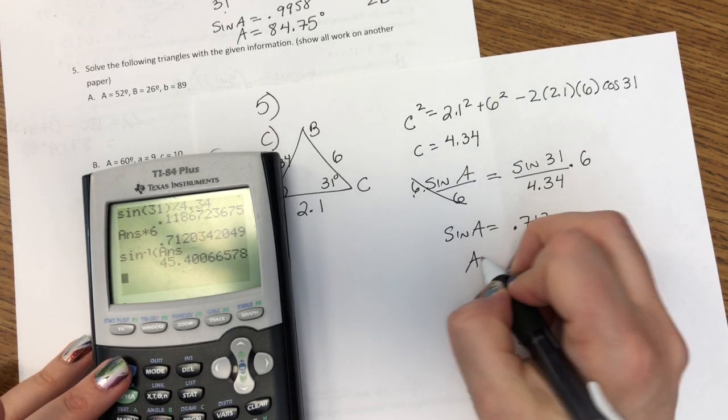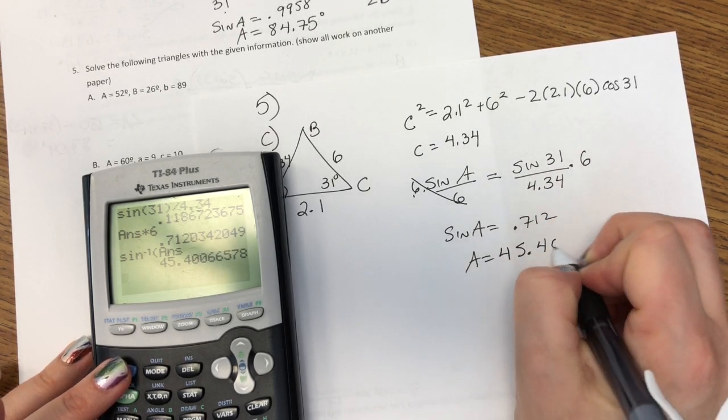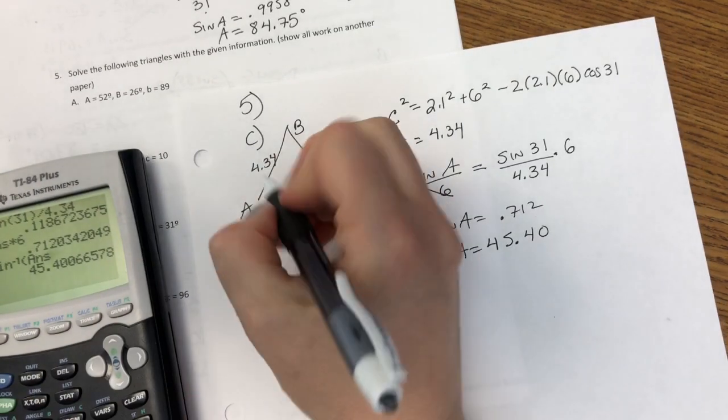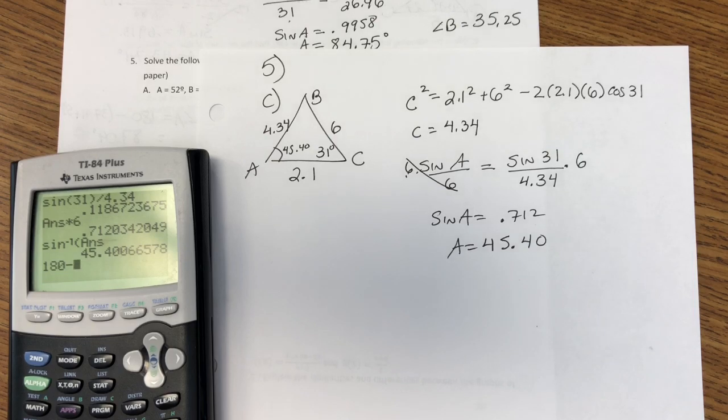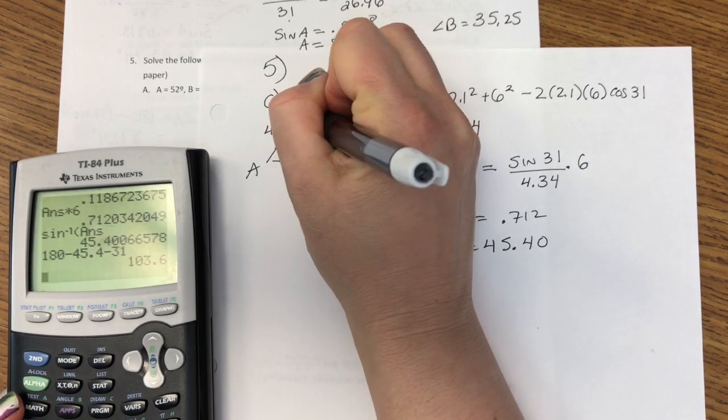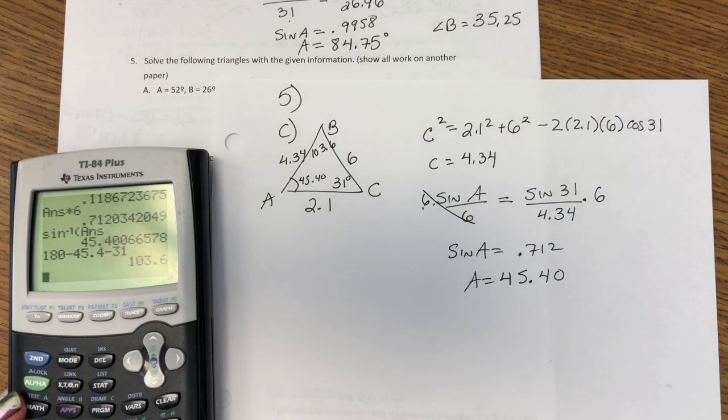Inverse, so A is 45.40. And then all the angles have to add up to 180. So this is 103.6.